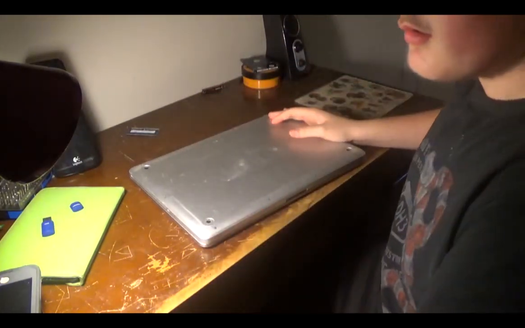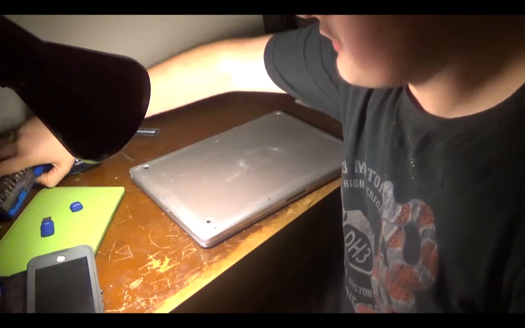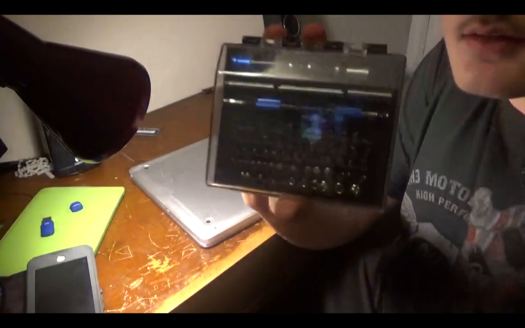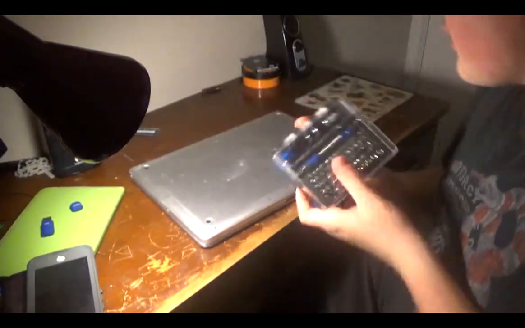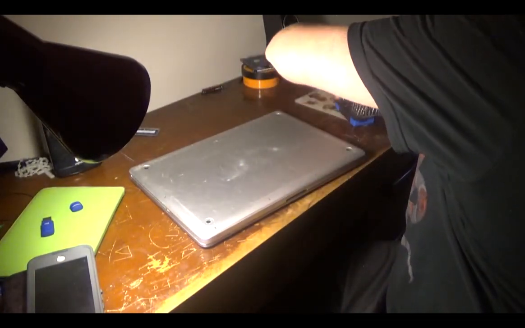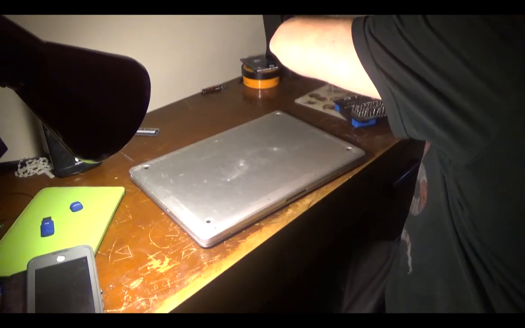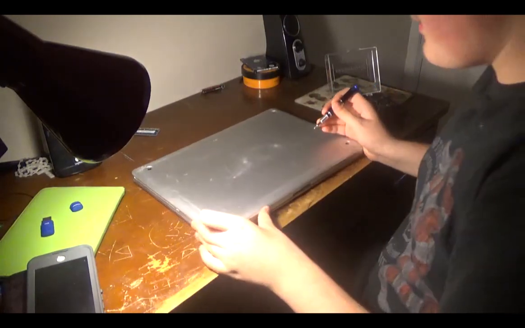Here's right here. A little closer. Here's my screwdriver set. It's made for electronics. I got this from my local Canadian Tire. It's not like fixed or anything like that. But yeah, anyways, the time lapse is going to start now.